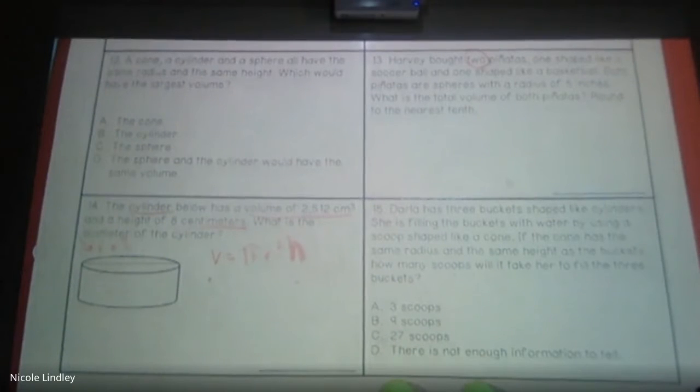Darla has 3 buckets shaped like cylinders. She is filling the buckets with water by using a scoop shaped like a cone. If the cone has the same radius and the same height as the buckets, how many scoops will it take her to fill the 3 buckets? A, 3 scoops, B, 9 scoops, C, 27 scoops, or is there not enough information to tell?